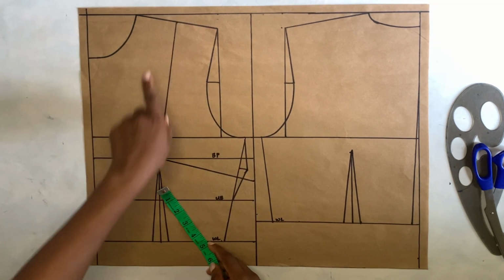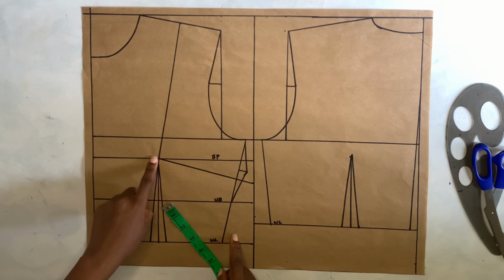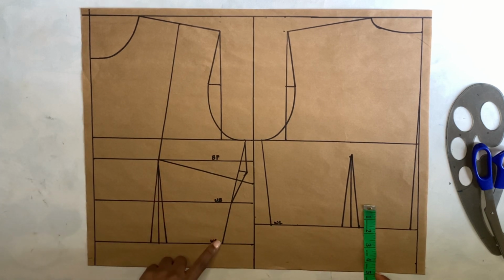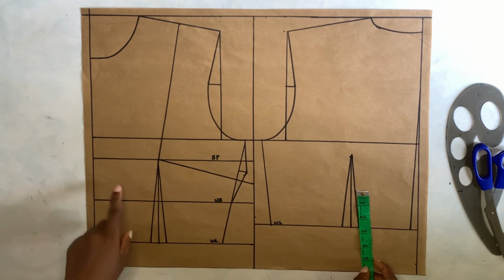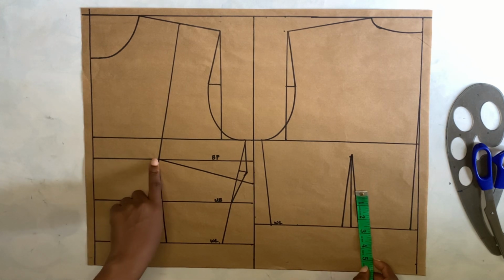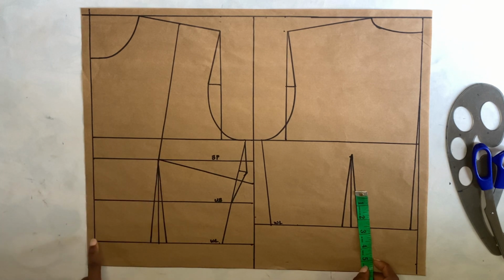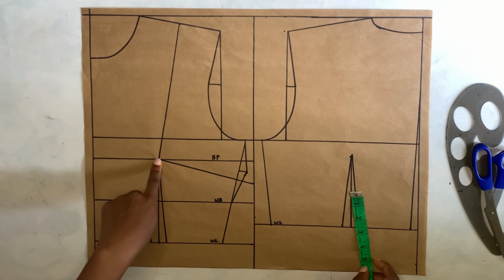Then after I was done doing that, I measured from the shoulder to the bust point to the under bust and to the waistline. After I was done doing that guys, I came to the bust point and I took the bust span measurement divided by 2. I did the same thing on the waistline. Then I created the dart.